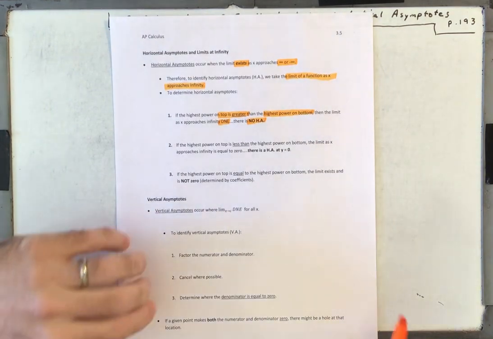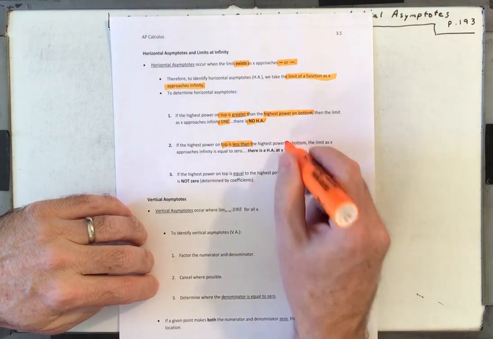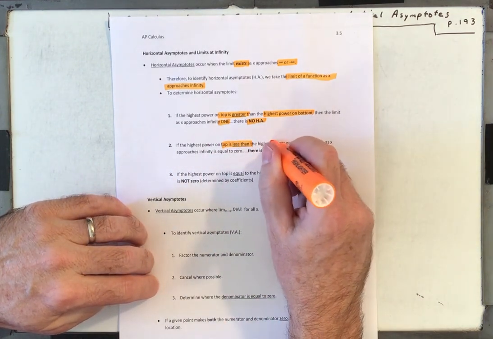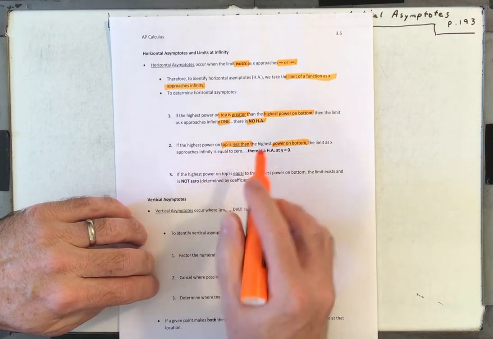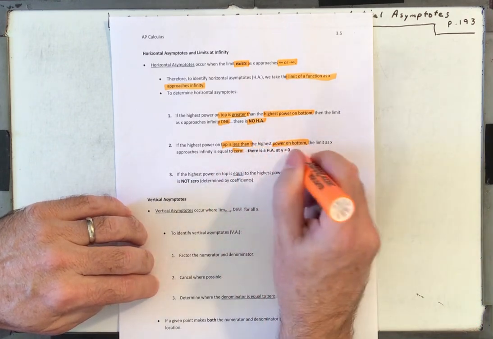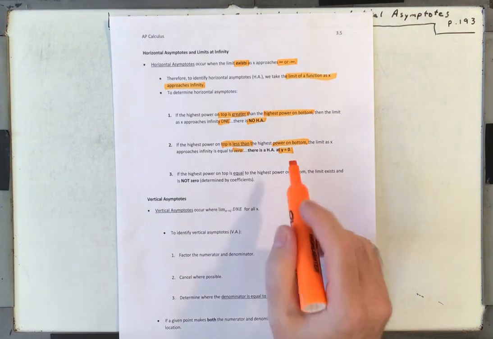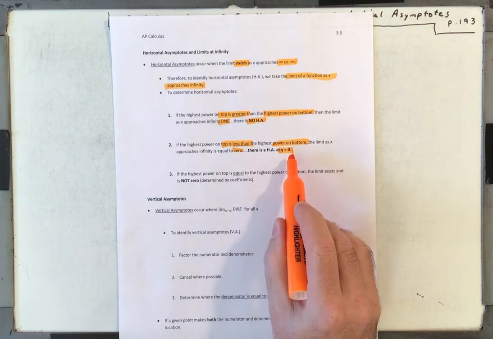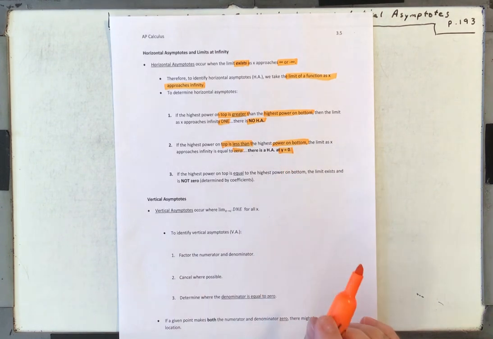If the highest power on top is less than the highest power on bottom, then the limit as x approaches infinity is equal to 0, and we have a horizontal asymptote at y equals 0. That's just a line. That is the x-axis.